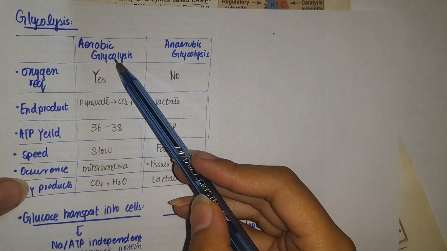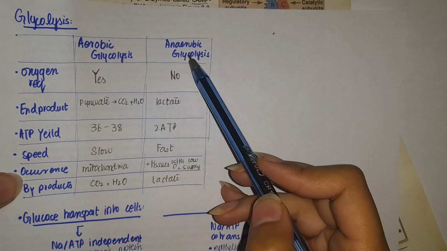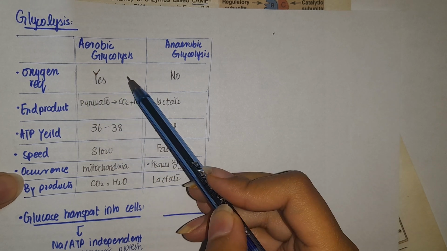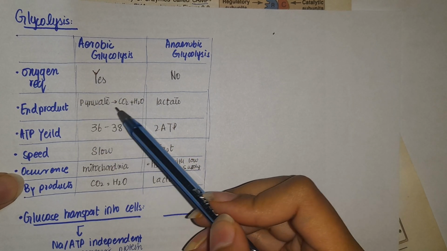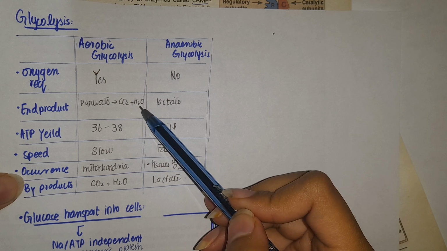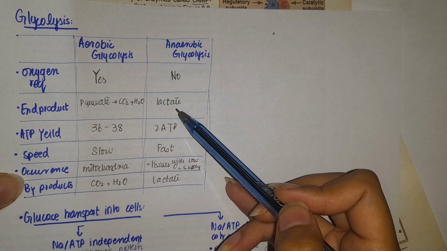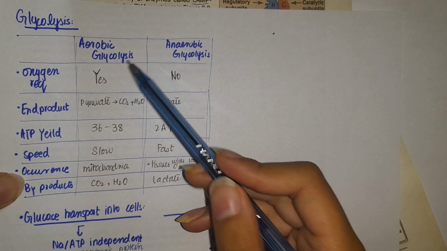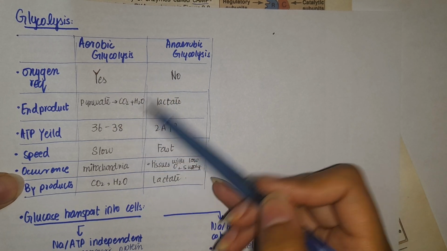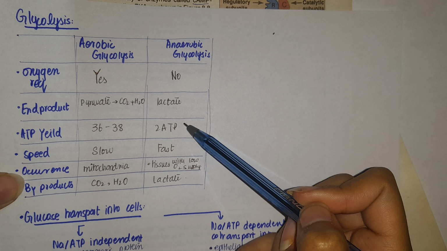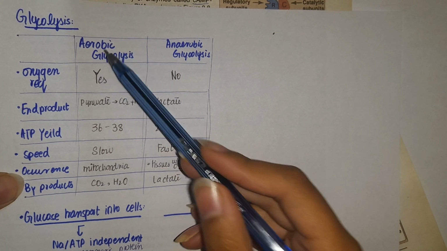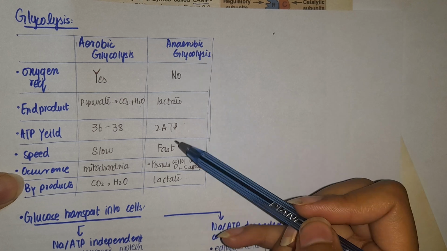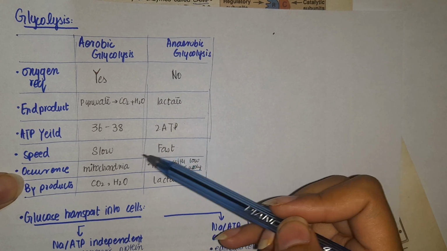So, two types of glycolysis are there. One is aerobic glycolysis, the other is anaerobic glycolysis. Aerobic glycolysis requires oxygen. Its end product is pyruvate, which can be converted to carbon dioxide and water, but anaerobic glycolysis has end product lactate. The ATP yield of aerobic glycolysis is 36 to 38 ATP, whereas anaerobic is 2 ATP only. The speed of aerobic glycolysis is slow because it has a large number of steps, but anaerobic is very fast because it has fewer steps.